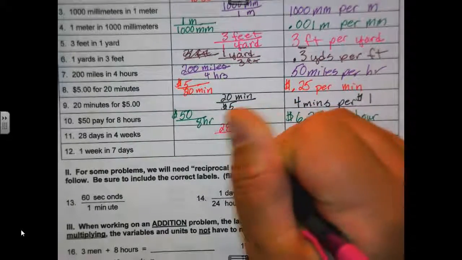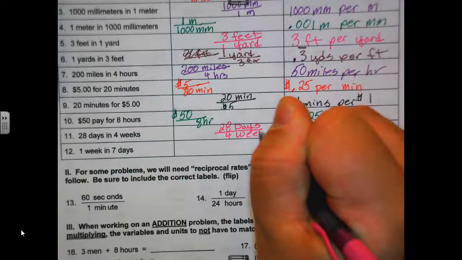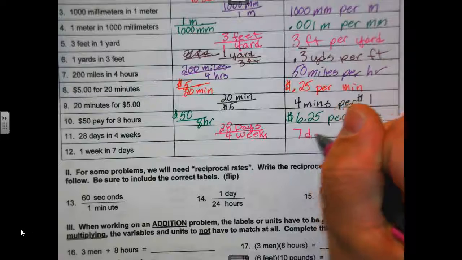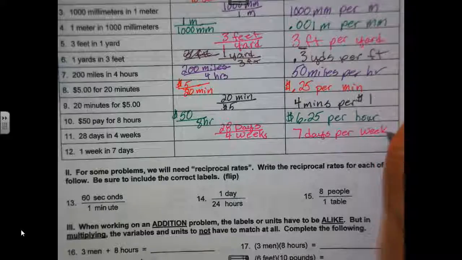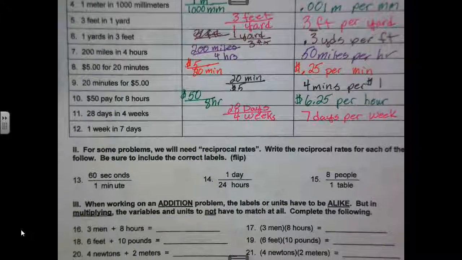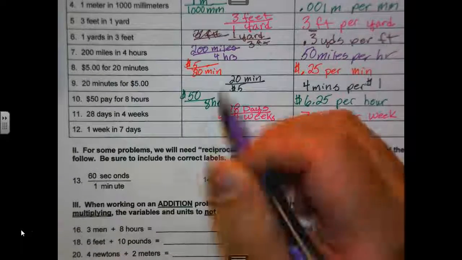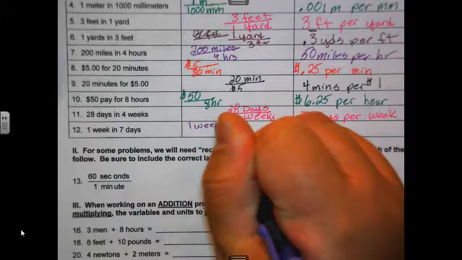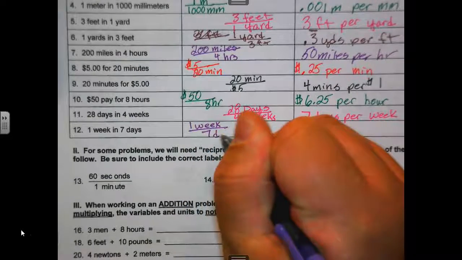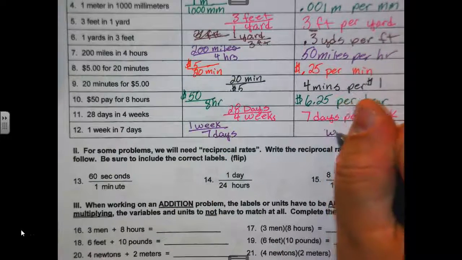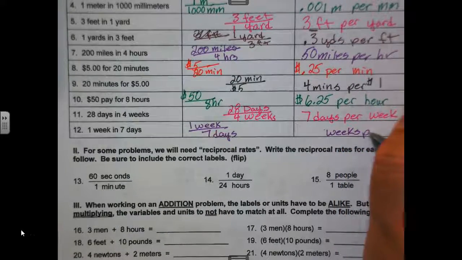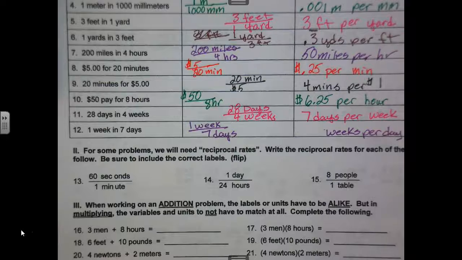28 days and 4 weeks. Here's me, 7 days per week. Yep, not 8. And 1 week and 7 days gives me something weeks per day. It's going to be like a decimal. What'd you get, Jasmine?